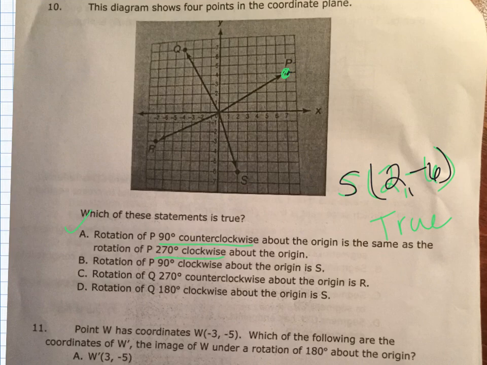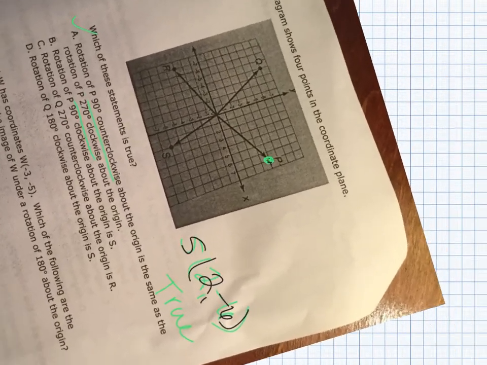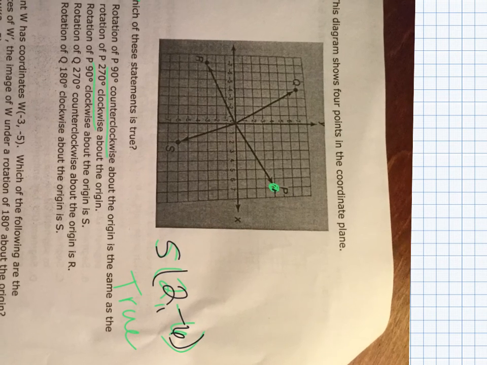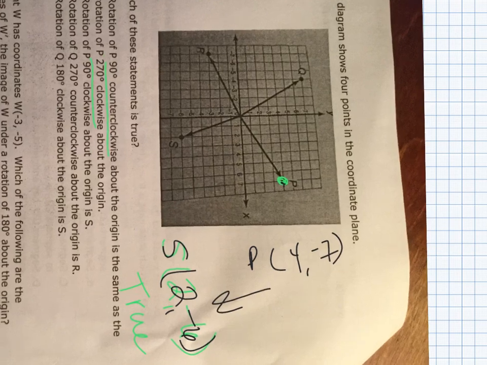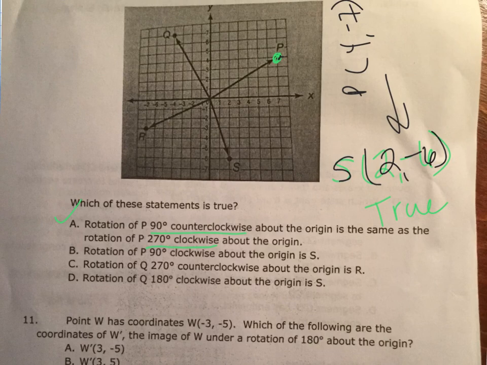So 90 degrees clockwise. So that's one turn to the left. And so if I look at point P right now, P looks like it's at 4, -7. Not that, so that one's not true. Let me turn my paper around so I can mark that one off. That's not true, because we actually did it. We didn't end up at 2, -6.